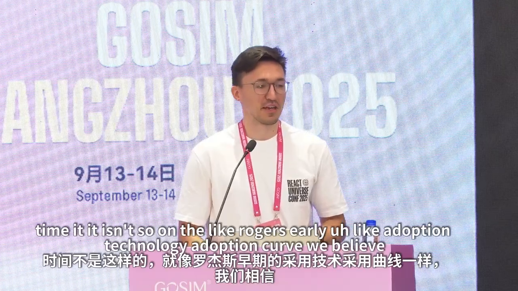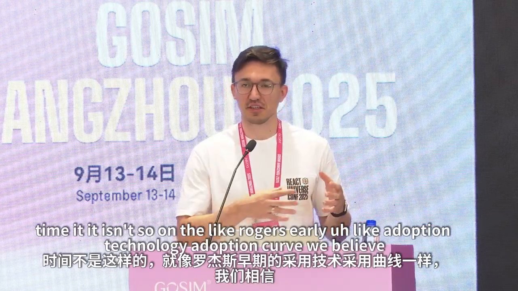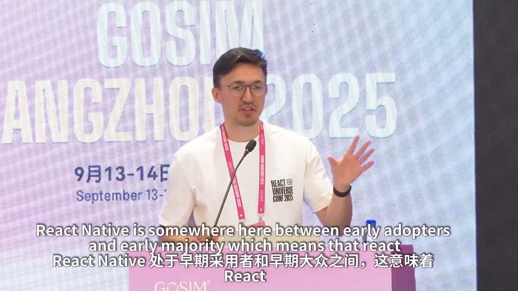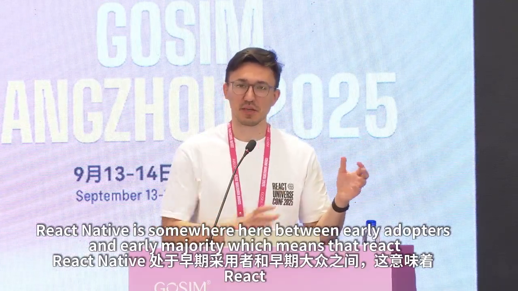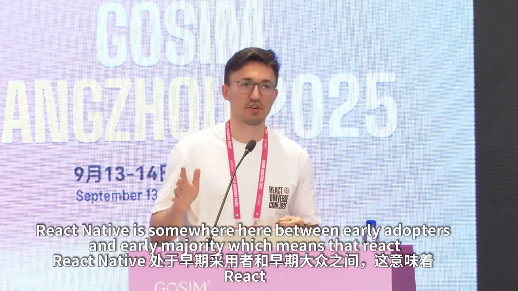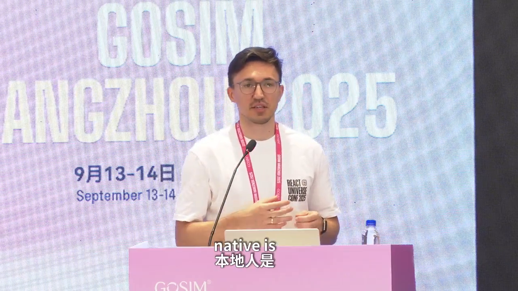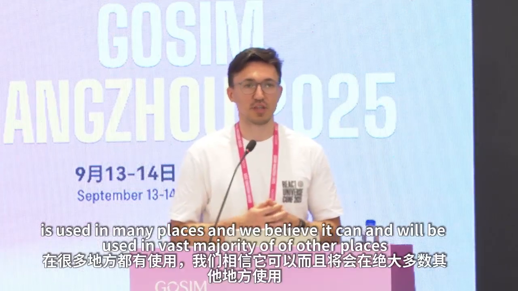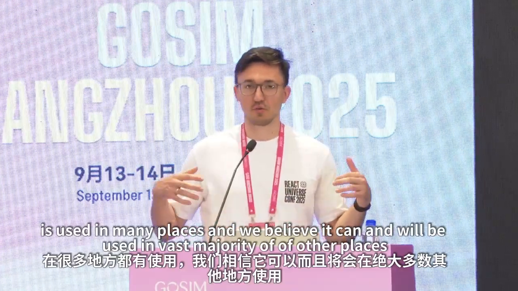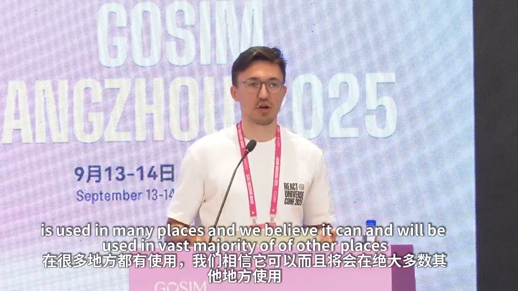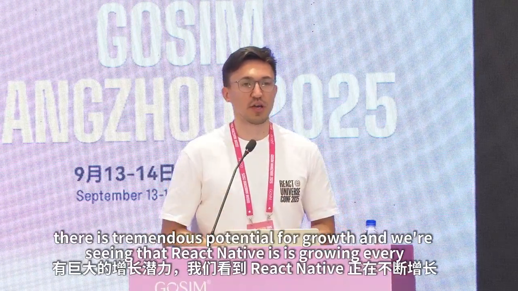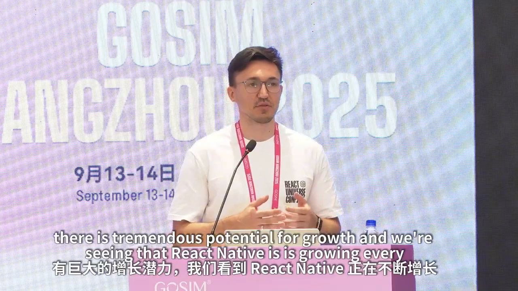So on Rogers' technology adoption curve, we believe that React Native is somewhere here, between early adopters and early majority, which means that React Native is used in many places, and we believe it can and will be used in the vast majority of other places. So there's tremendous potential for growth, and we're seeing that React Native is growing.